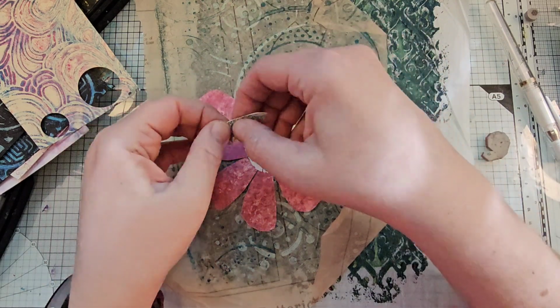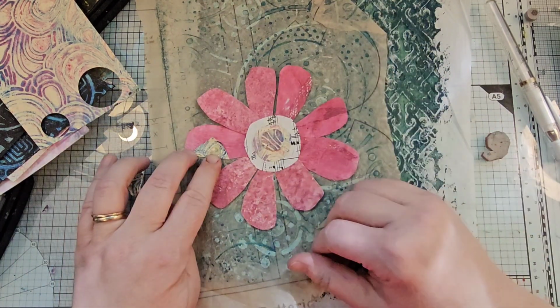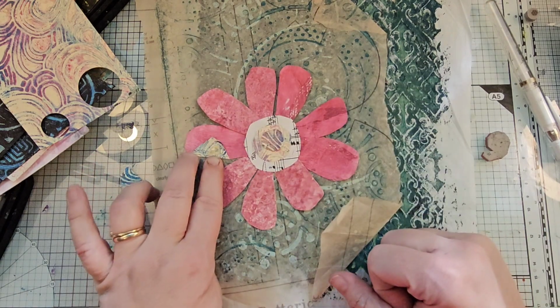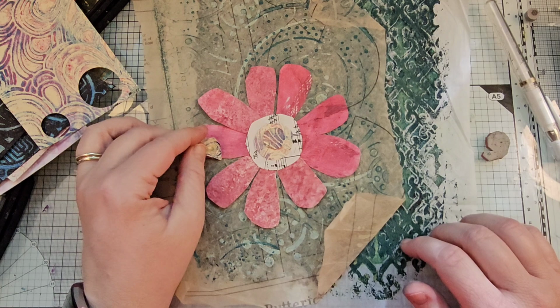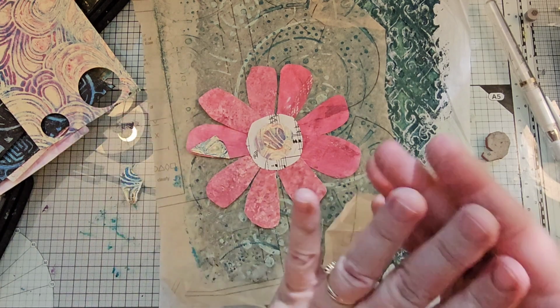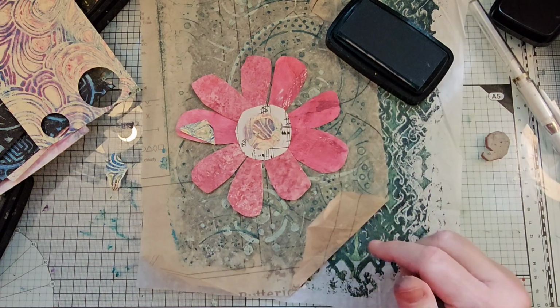It's a little big, isn't it? Just go down a little bit more. And making some little patches on the flower is what I was thinking about doing. Do I want to ink them? I think I do, and I think I'll ink them with a little turquoise. This is what I think I'll do.